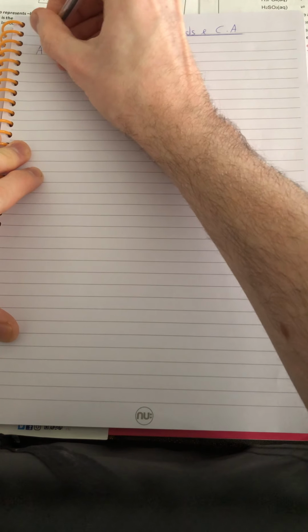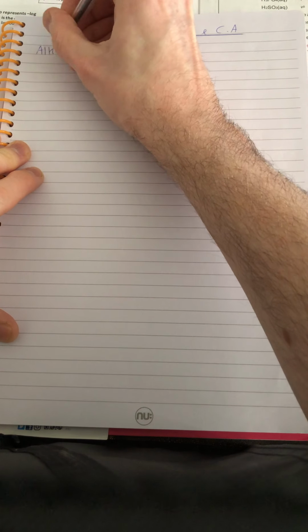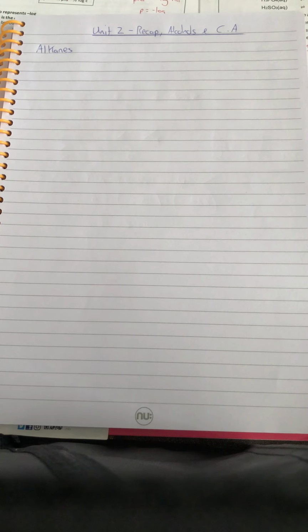Right, anyway, we're going to do a recap from Nat 5. Obviously you never had an exam, so I'm going to make this a relatively straightforward recap, but I'm going to go into a wee bit of detail. You learned 5 homologous series in Nat 5: the alkanes, alkenes, cycloalkanes, alcohols and carboxylic acids. I'm going to give you a recap on each one.